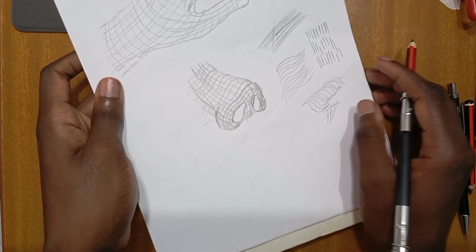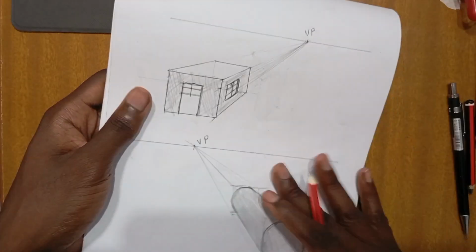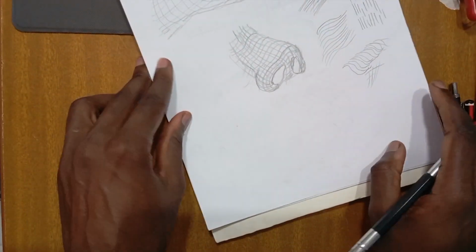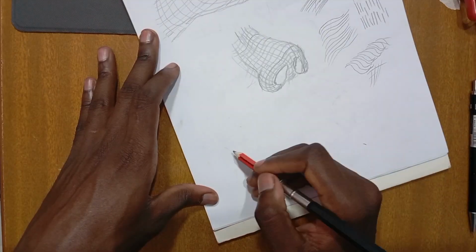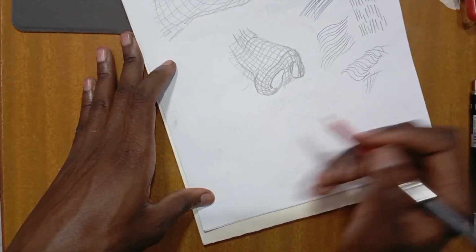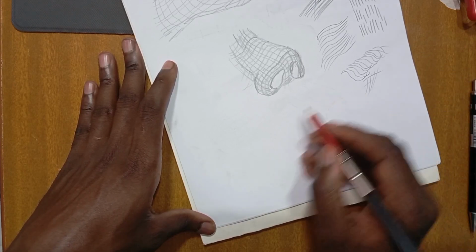Then from lines, now we are going to master how to draw shapes. And shapes, you know, are developed from lines. And drawing shapes is just simple. You know the basic shapes. We have the circle, we have the rectangle, we have trapezium, we have triangle, and so much more. So about drawing shapes, they are simple shapes.